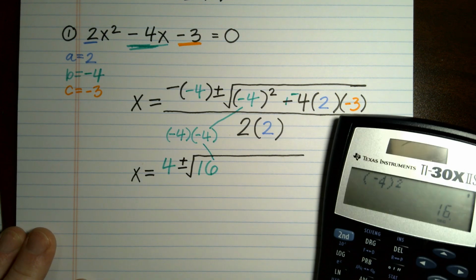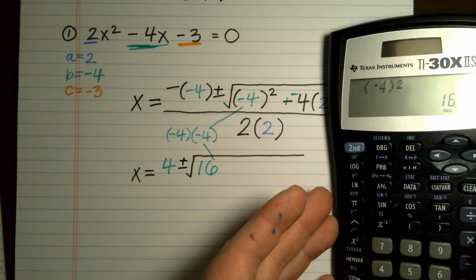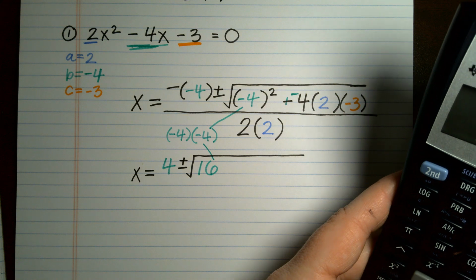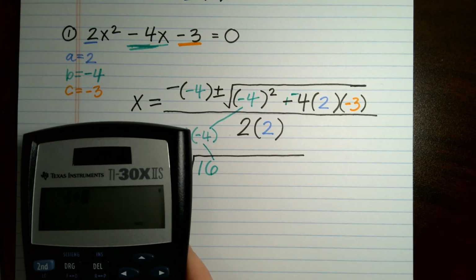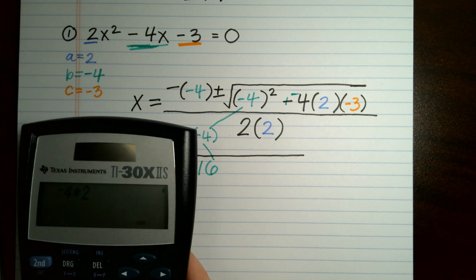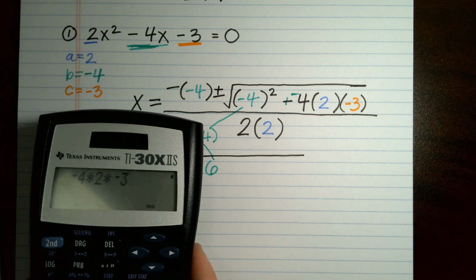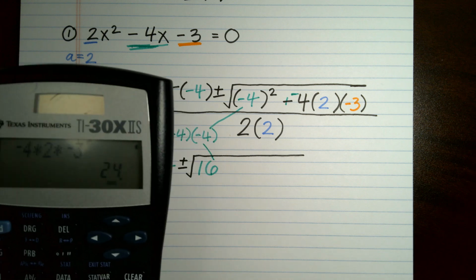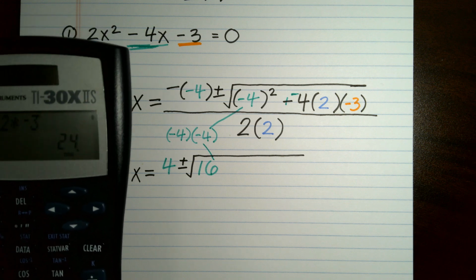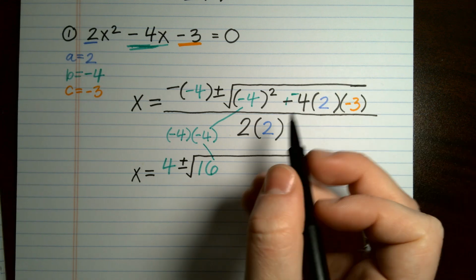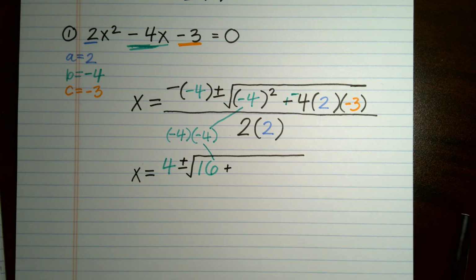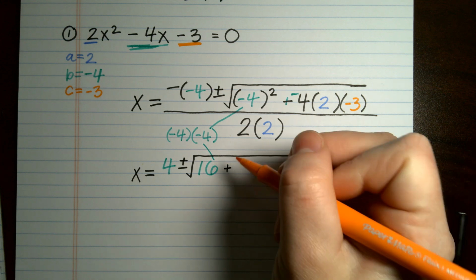Okay, so let's just try typing this in our calculator. -4 times 2 times -3. I got 24. Did you guys get that? Yeah. Awesome, awesome. So we're going to do plus 24.